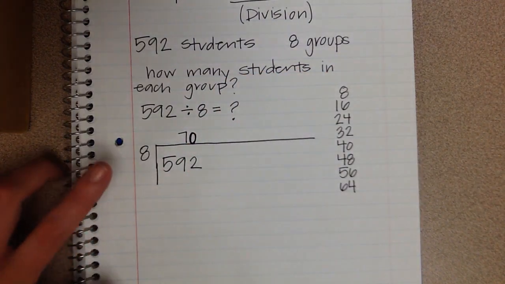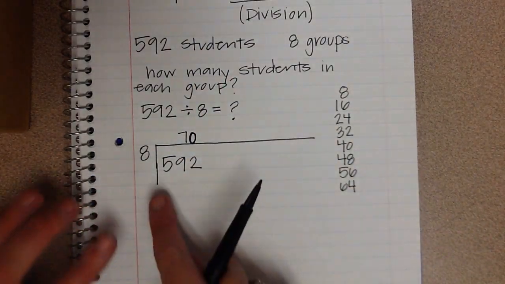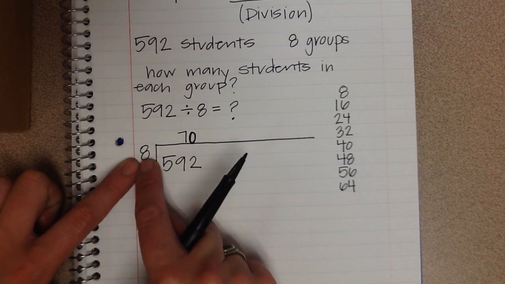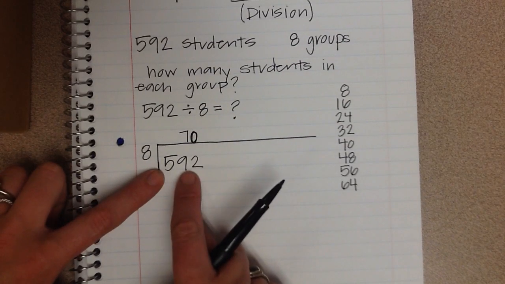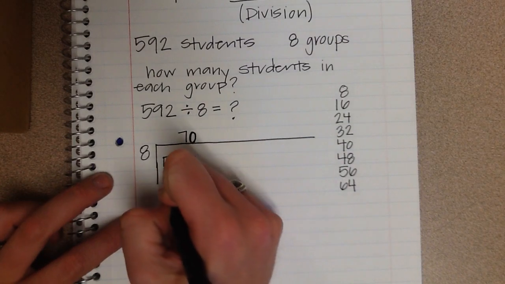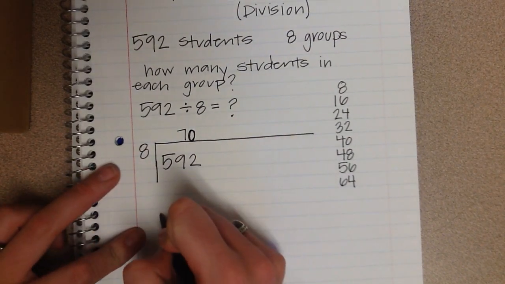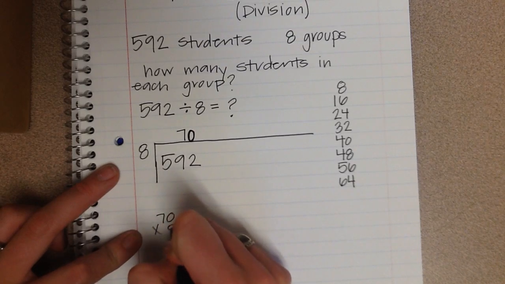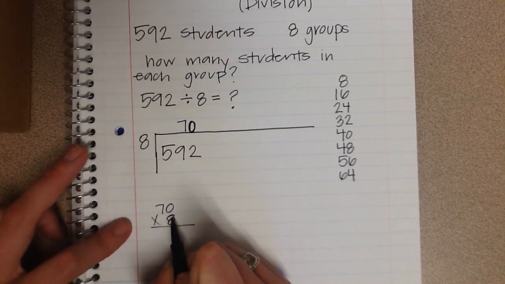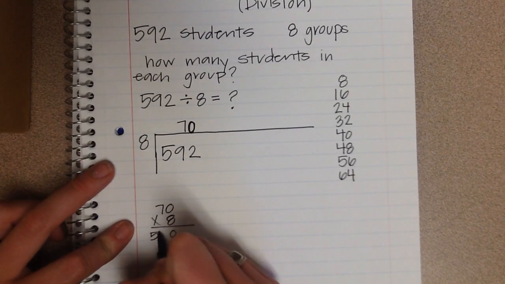And I am going to say, well, okay, so now what we're going to do is 8 goes into 59. We said 7 times, which equals, well, let's see what 8 times 70 equals. 70 times 8. Well, 8 times 0 equals 0, and 7 times 8 equals 56.